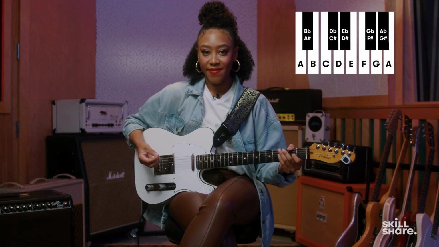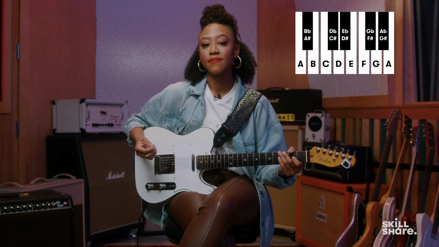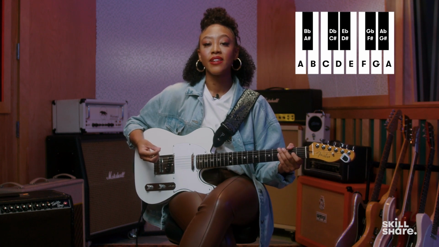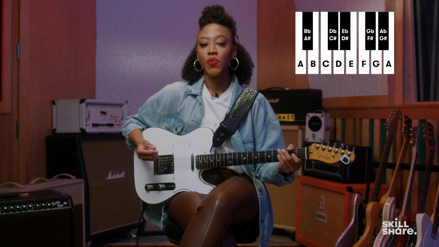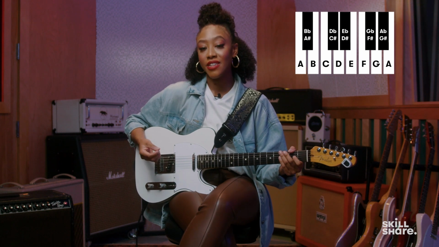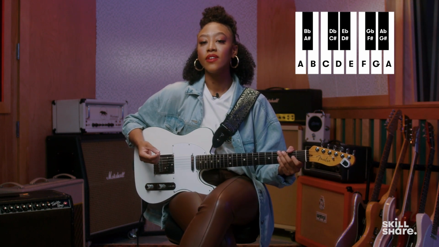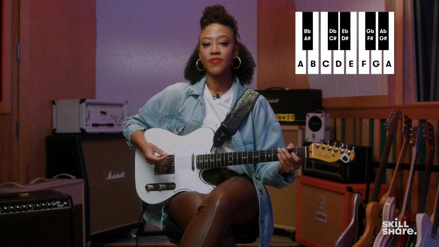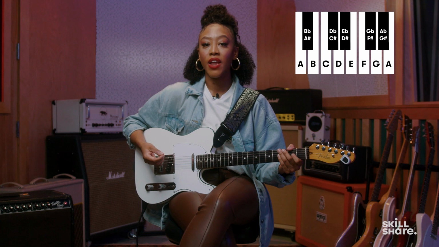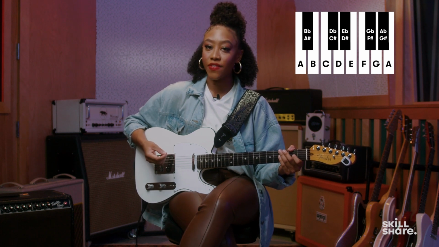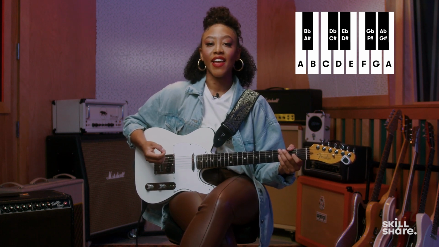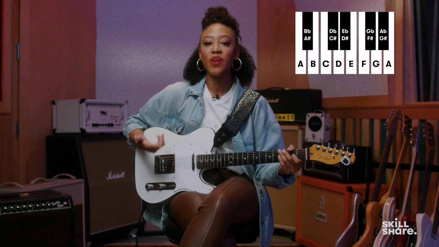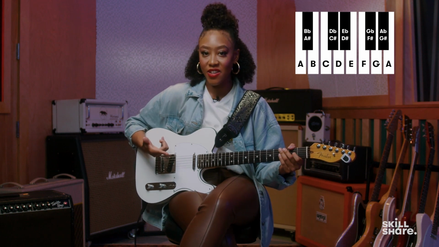We have an A. We have an A sharp, also known as B flat. We have our B. Now we have a C. We have a C sharp, also known as D flat. We have a D. We have a D sharp, also known as E flat. We have an E. We have an F. We have an F sharp, also known as G flat. We have a G. And then we have a G sharp, which is also known as A flat. And then what happens is it repeats, and we go through it again.